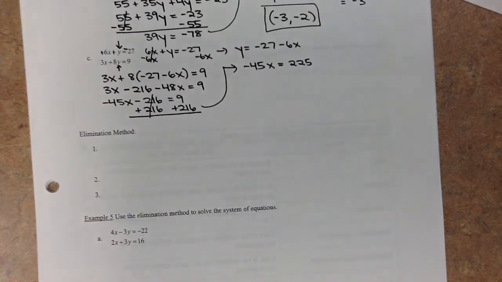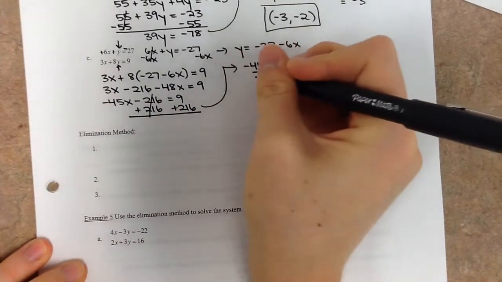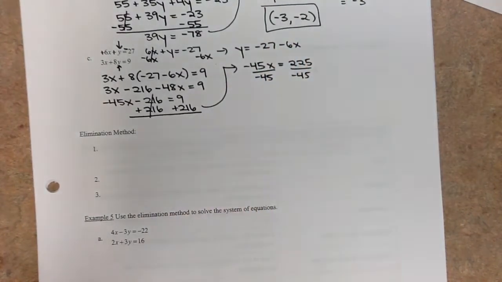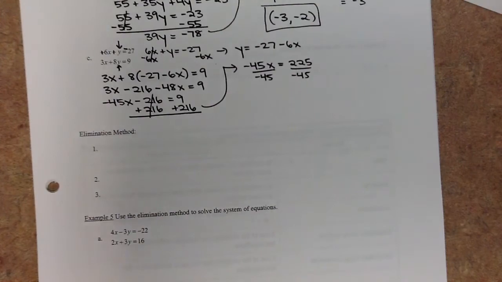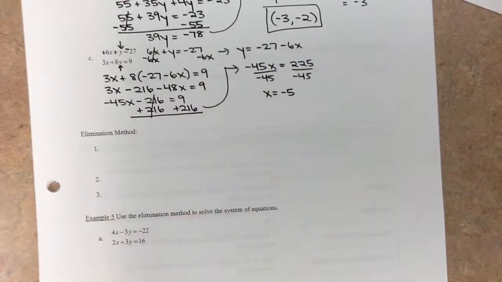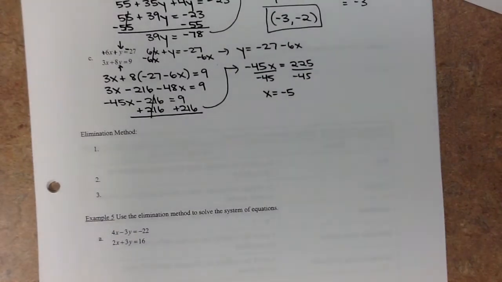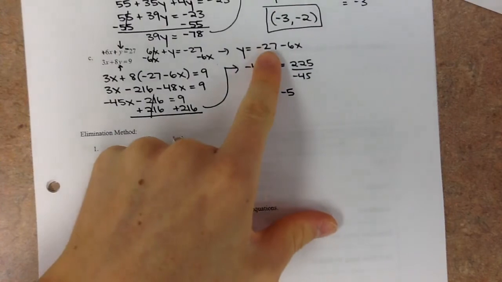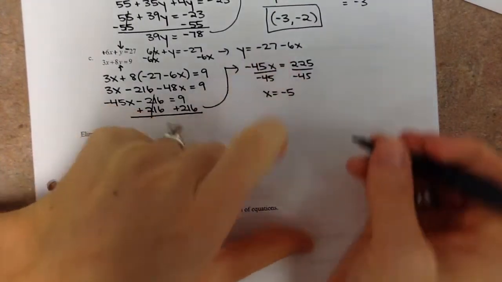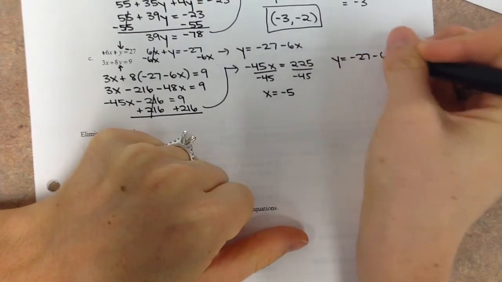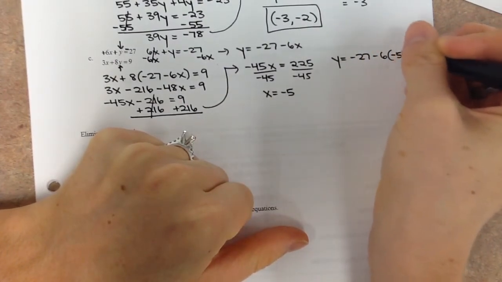Any of these calculations that I'm doing, you can of course plug these values into your calculator. Like dividing both sides by negative 45, we might not know how to do that in our heads, and so if you want to divide by negative 45 in your calculator, you are of course more than welcome to. So for the x value, we end up with negative 5. That's the second step. Third step, as always, is to plug this value of x into this equation right here and solve for y. So y equals negative 27 minus 6x, but the x is now negative 5.